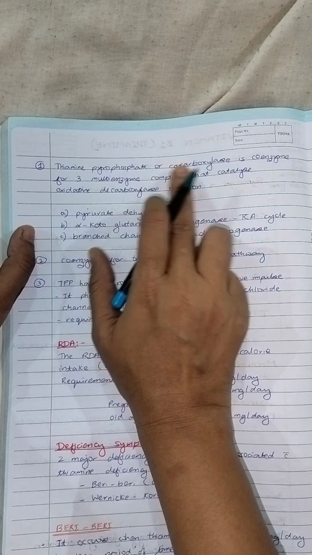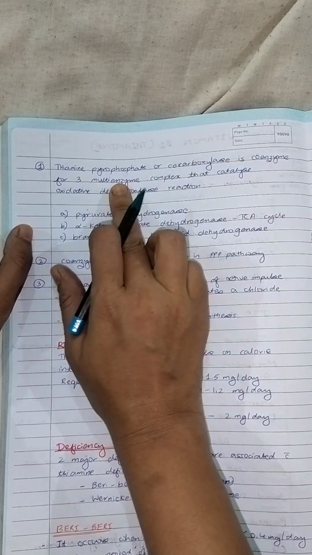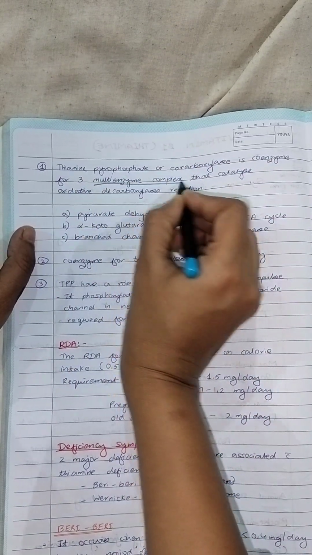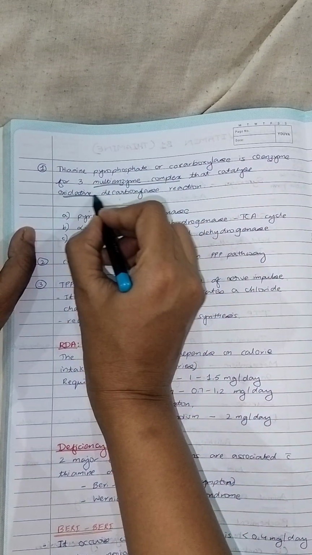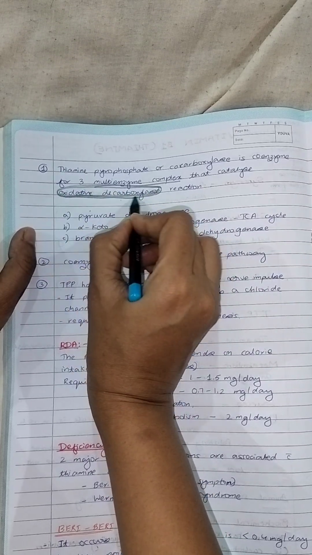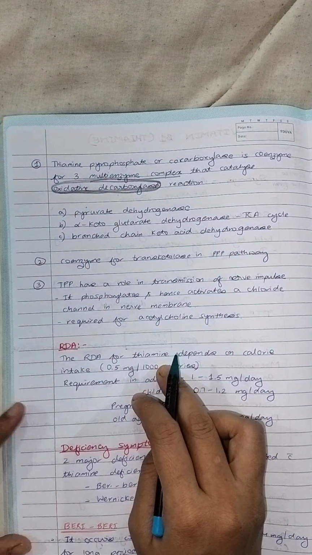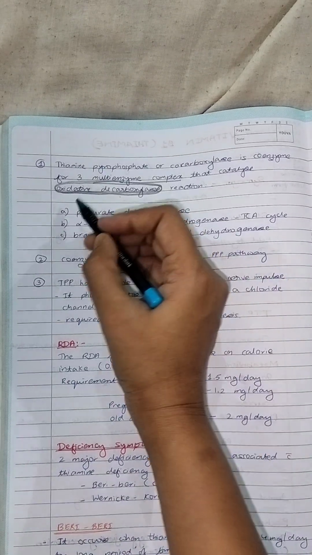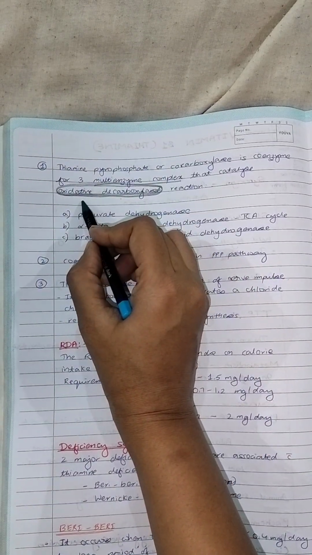Thiamine pyrophosphate or co-carboxylase is the coenzyme for three multi-enzyme complexes that catalyze oxidative decarboxylation reactions. It may be asked as an MCQ: in oxidative decarboxylation which vitamin is used? You will write the answer thiamine or vitamin B1.